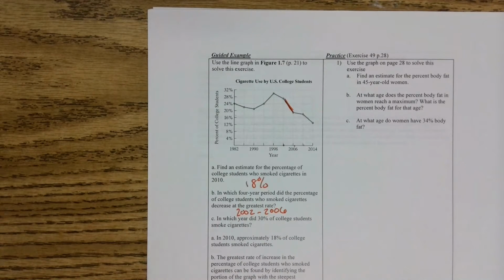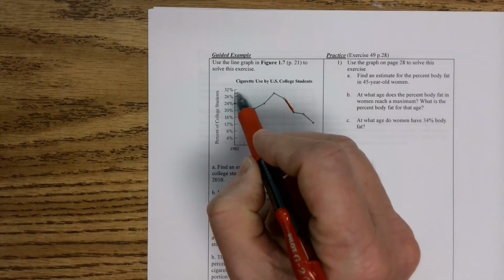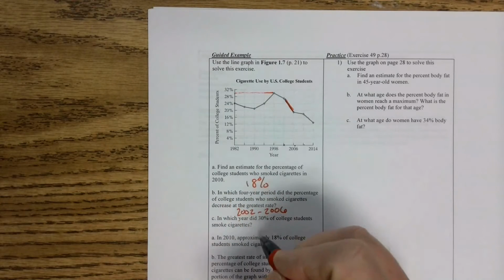Pretty simple stuff. Which year to 30%? So we come over here to 30%. We come across. Looks like it's 1998.